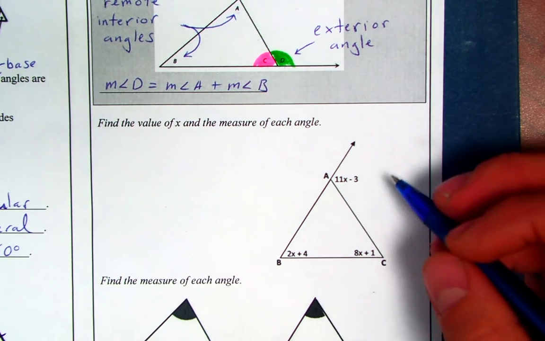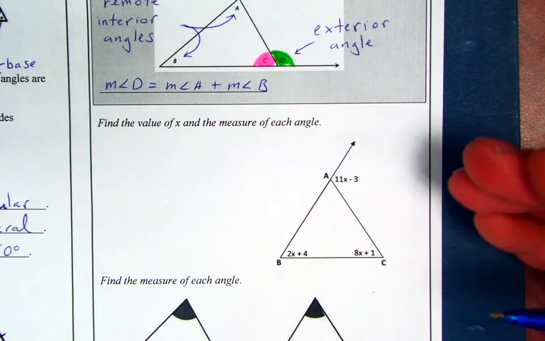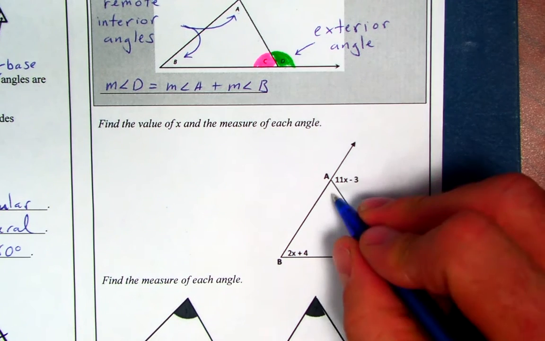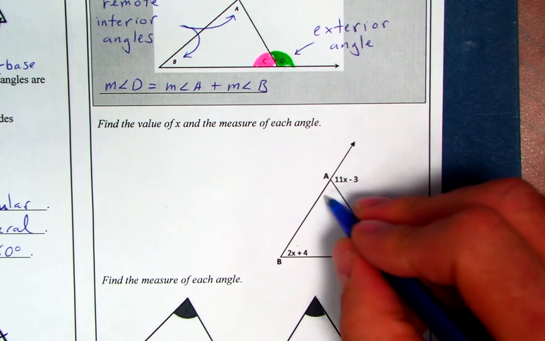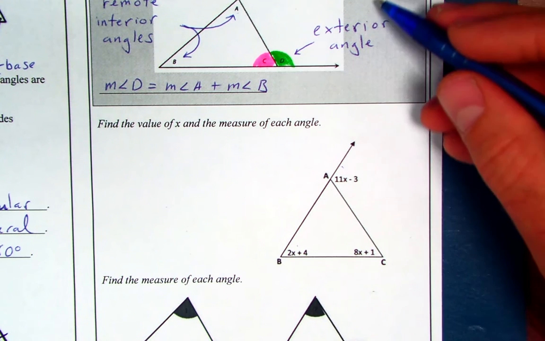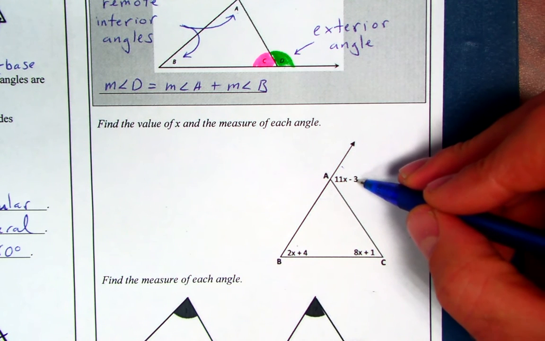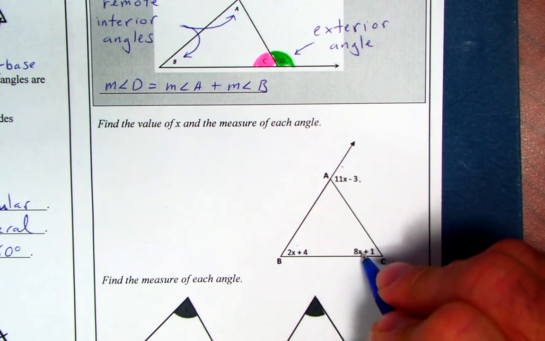This one says find the value of x and the measure of each angle. Okay, so you need to know this property. We know that these three angles have a sum of 180, and we know that these two angles have a sum of 180. So we can use this triangle exterior angle theorem and say that this exterior angle has the same measure as the sum of these two remote.